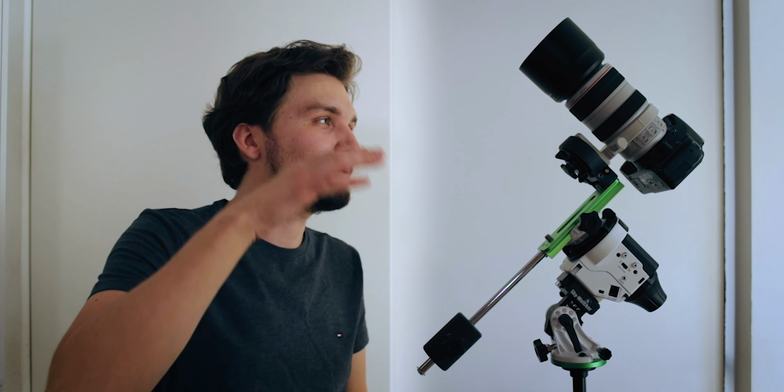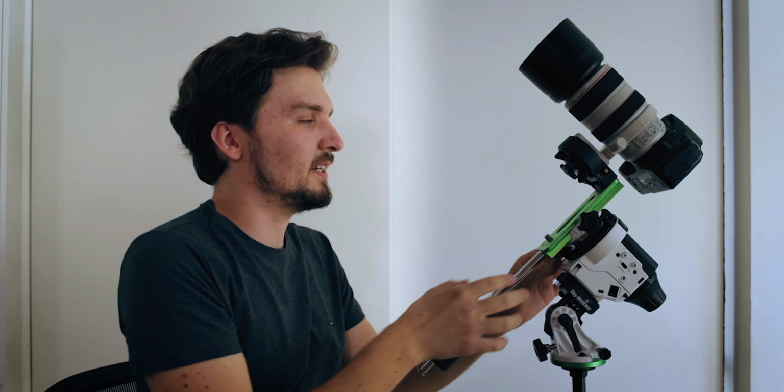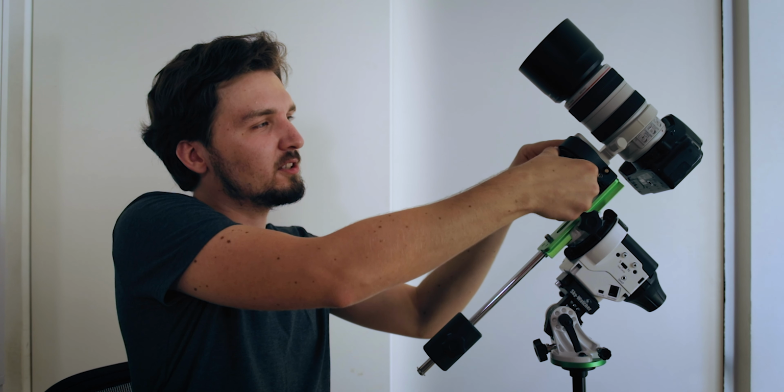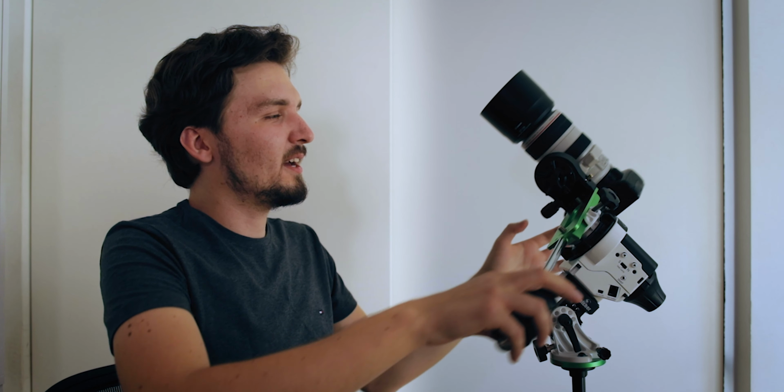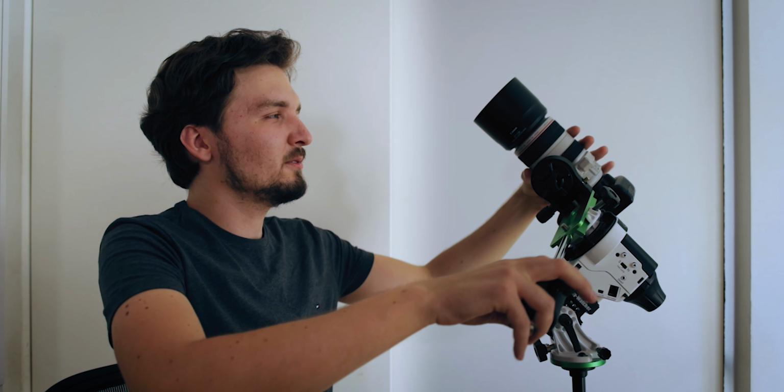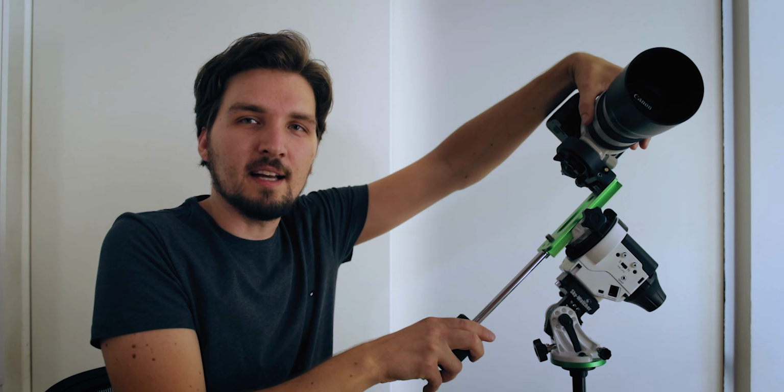So we're not using the ball head, and the way we are going to frame our shot the way we want is that we want to loosen both clutches. There's one clutch right here, this big black ring, and then there's a second clutch right here. So I'm also loosening that, and then you can just move it around. You can rotate it like this, and you can rotate this guy like this.